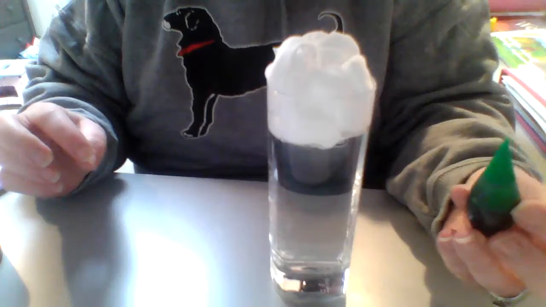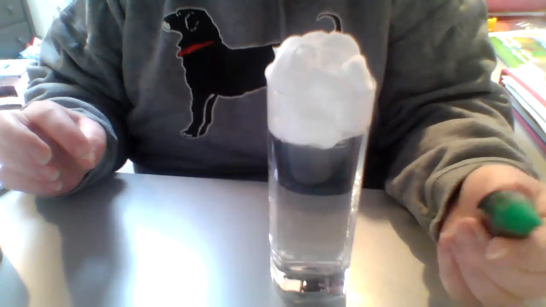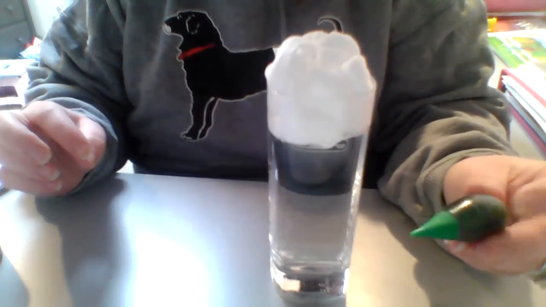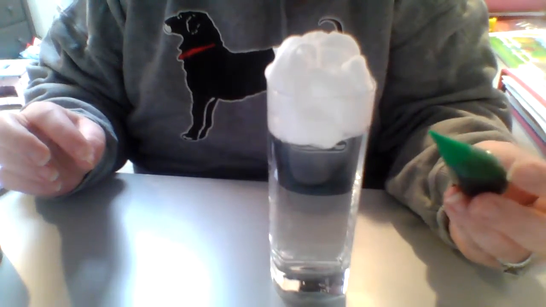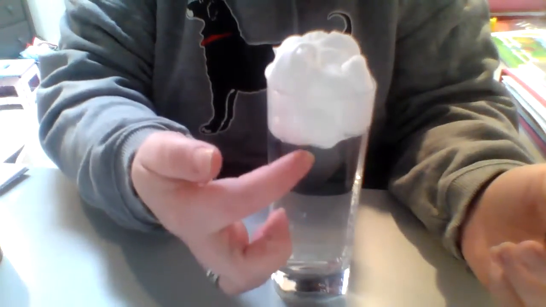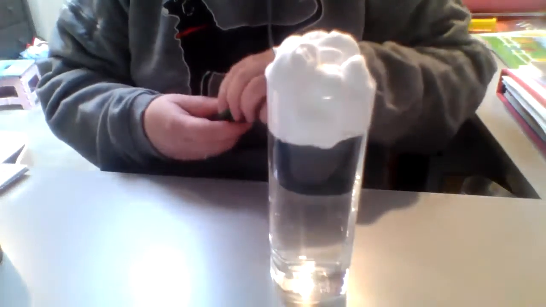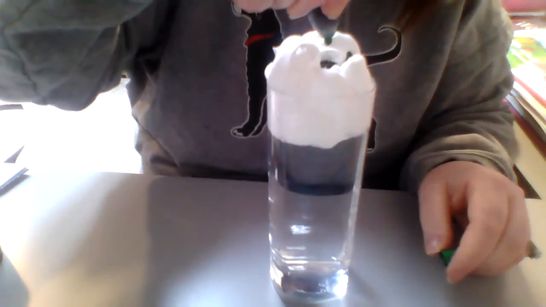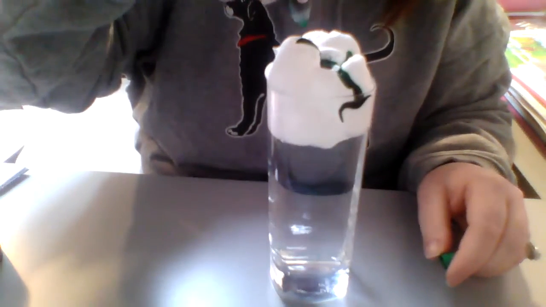And the food coloring is a little bit heavier than the foam, okay? So it's going to act just like precipitation does. It's going to be too heavy for the cloud or the shaving cream to hold. So it is going to start to fall, and you'll see little ribbons of green start to fall and act as precipitation.